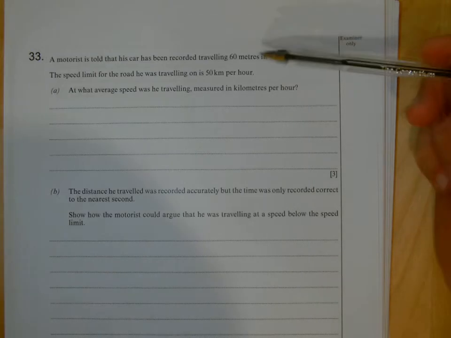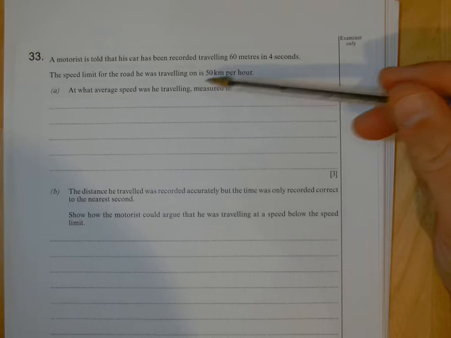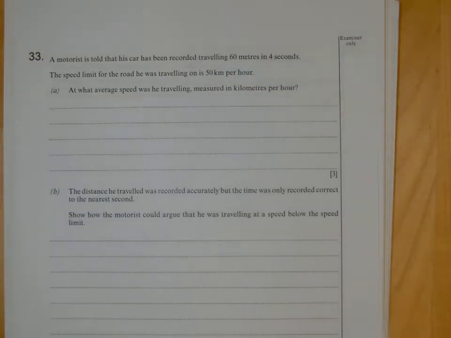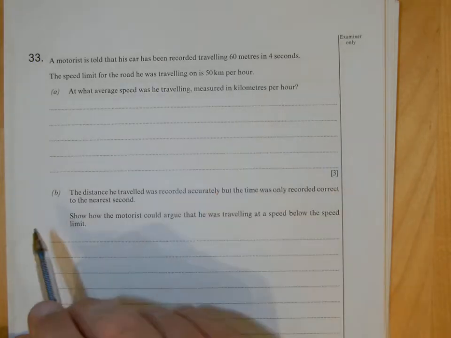Okay, so a motorist was told that his car was travelling 60 metres in 4 seconds. The speed limit for the road he was travelling was 50 kilometres per hour. So what speed was he travelling? What was his speed in terms of kilometres per hour?